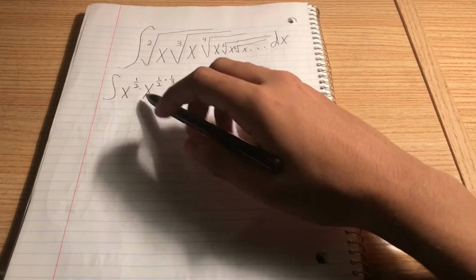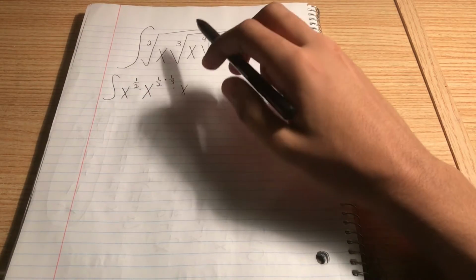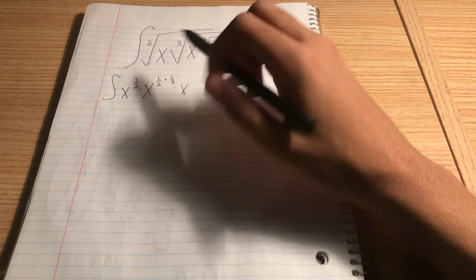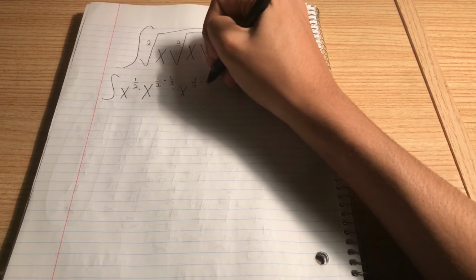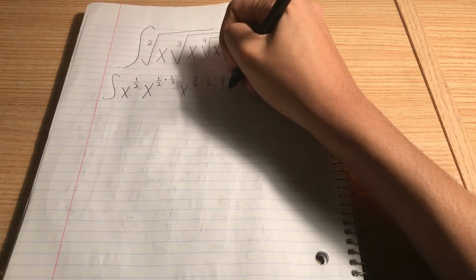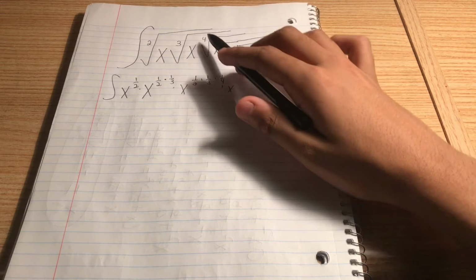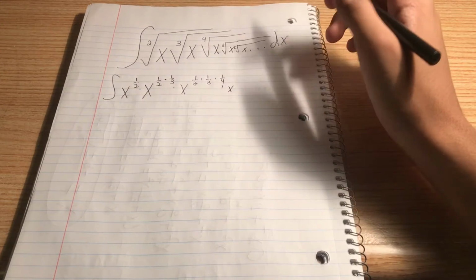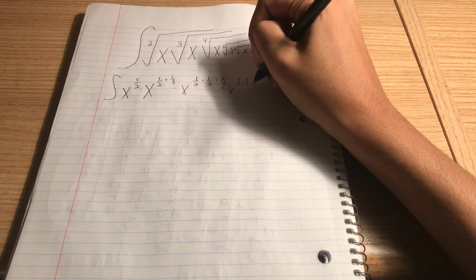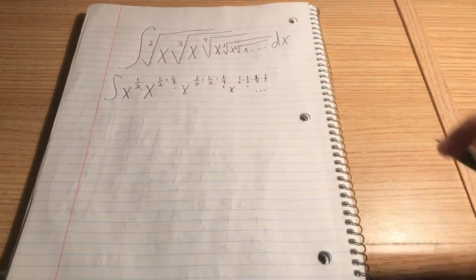Now let's do it again. So x to the power of 1/2 times x to the power of 1/2 times 1/3 times x to the power of 1/2 times 1/3 times 1/4, because the fourth root is inside the third root is inside the second root. I think you can see where this is going. Let's just do one more. Times x to the power of, well, we got the fifth root, but that fifth root is inside a fourth root, which is inside a third root, which is inside a second root. So it's just 1/2 times 1/3 times 1/4 times 1/5, and then so on, dx.